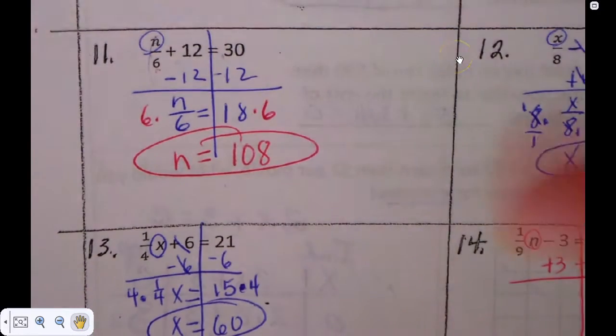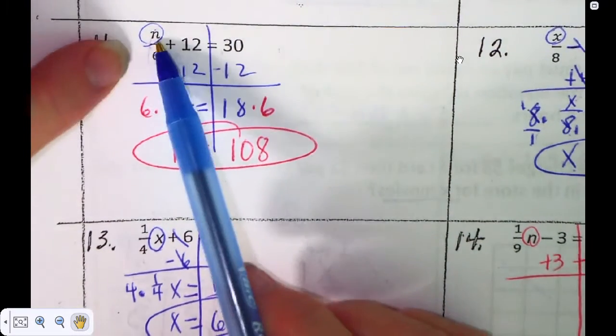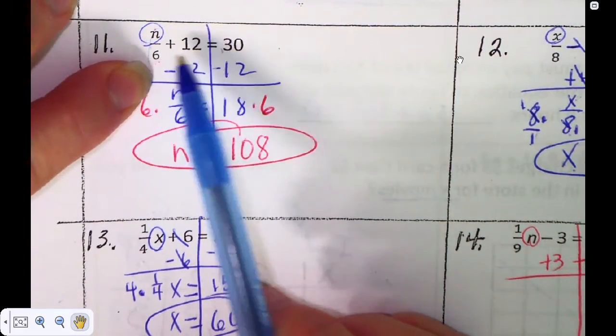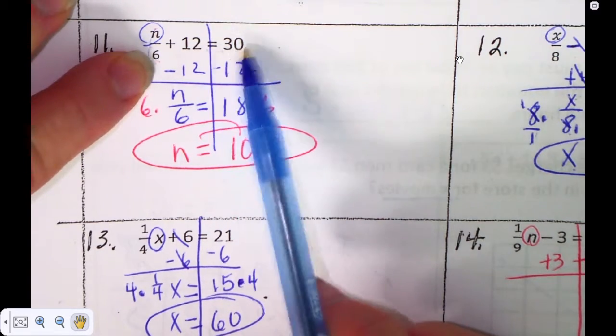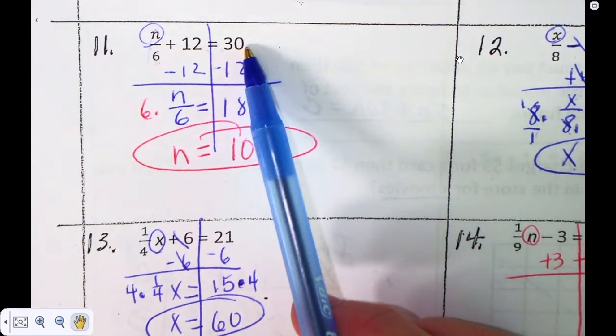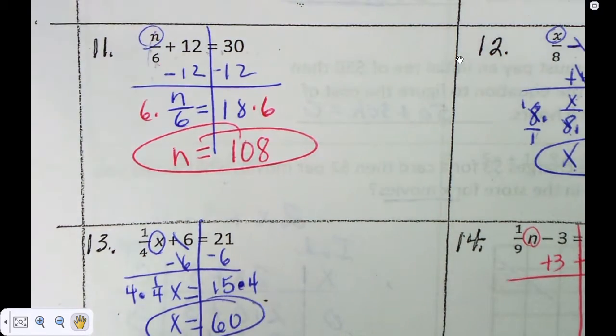Okay, so on this, if you go 108 divided by 6 minus 12, and that's what some kids have done today, equals. Guys, that's why I like these calculators, is because you can see what you did.